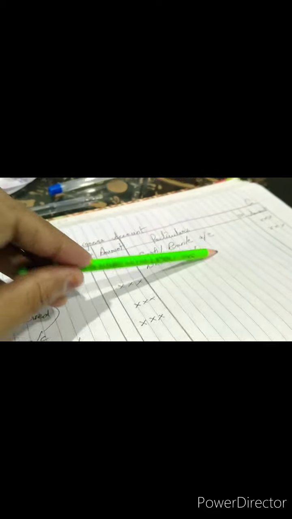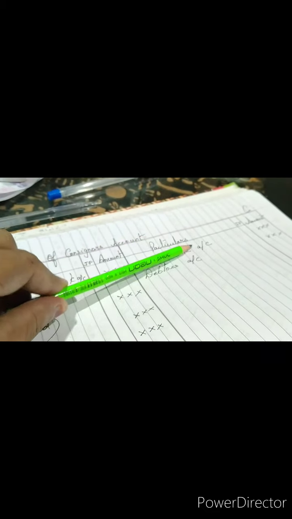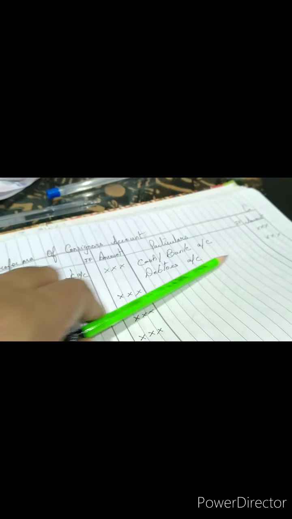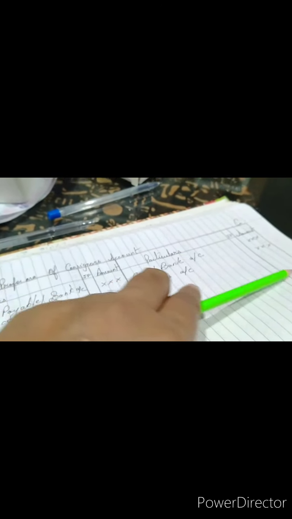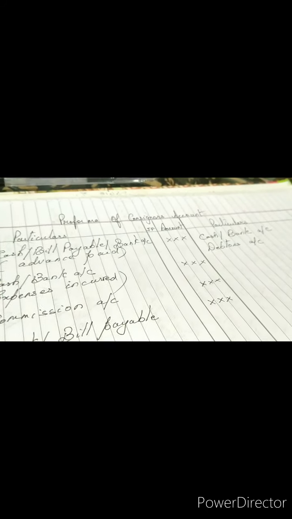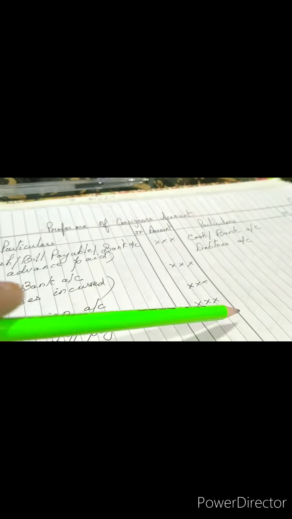And what are the receipts of the consignee? Either cash or bank is there with him, or the debtors, whoever still have to pay. So from this amount, whatever the consignee is receiving, he is taking his advance amount, he is taking the expenses which he has put, he is taking his commission, and the balance amount is this figure which has to go to consignor.